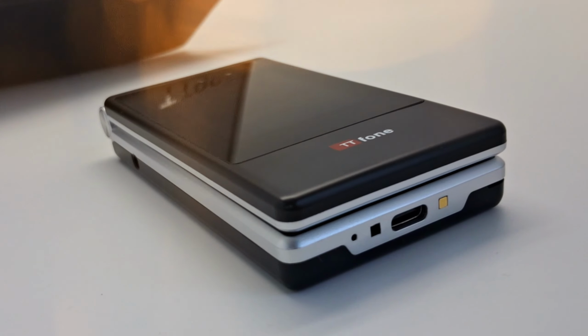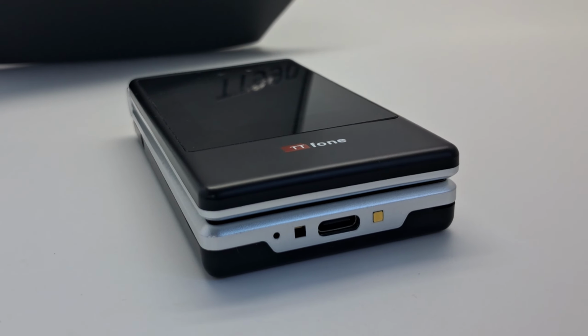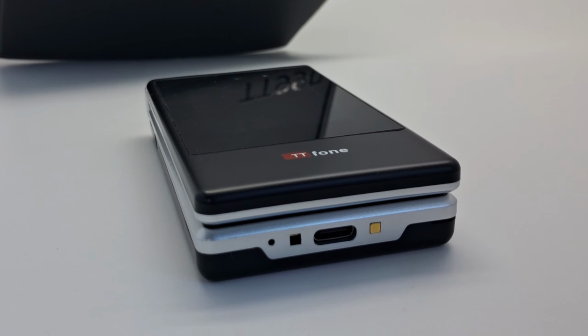Today we will guide you through how to update WhatsApp using Aurora Store, how to perform a factory reset, and how to check for software or system updates on the TT990.